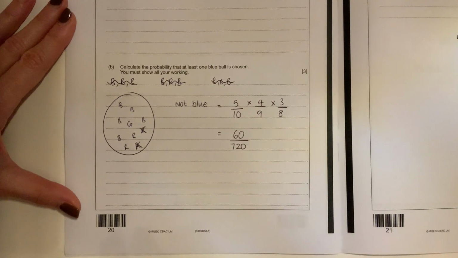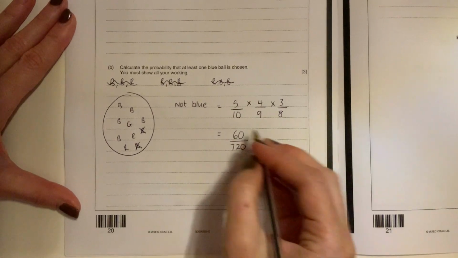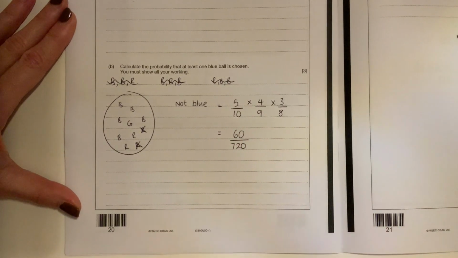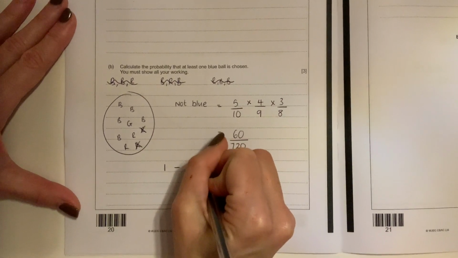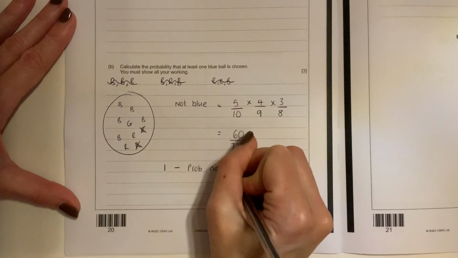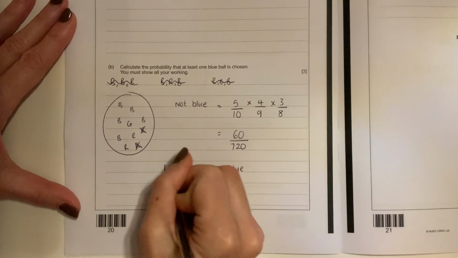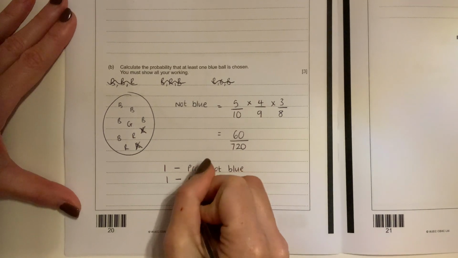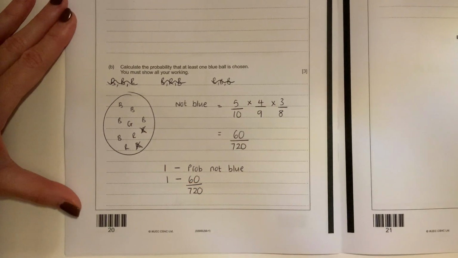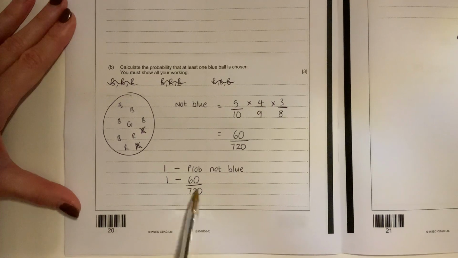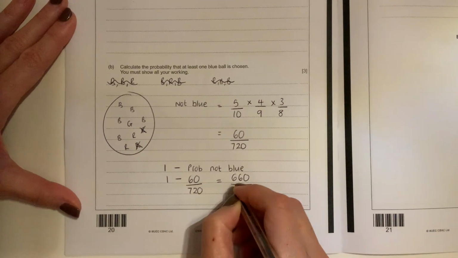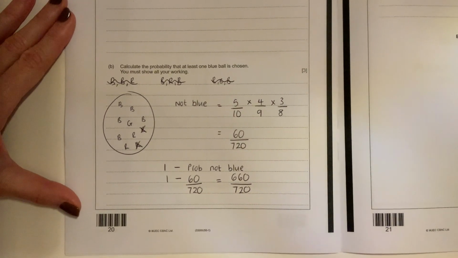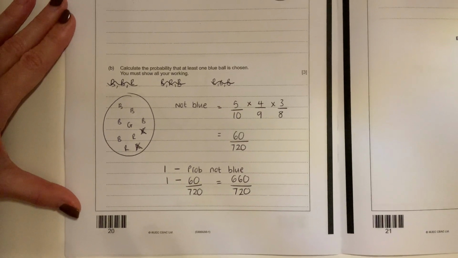So the last part now is knowing that we had to do the probability of choosing at least one. So it's 1 take away the probability of it not being blue. So we're going to do 1 take away 60 over 720. The trick here is you would just do 720 take away 60 and find out what's left over. So it's 660 over 720. Again, you don't need to simplify your answer for this.